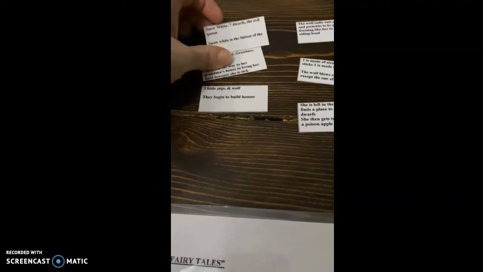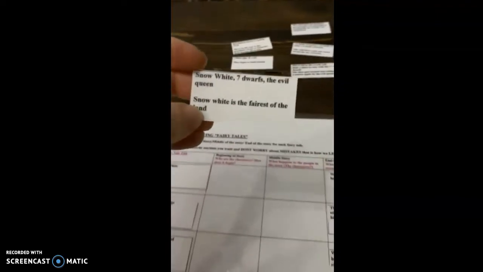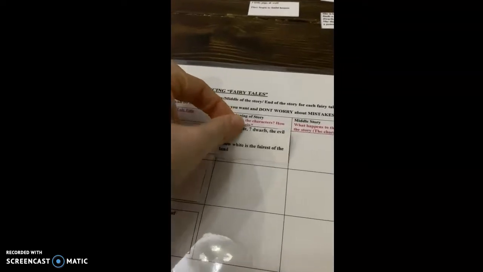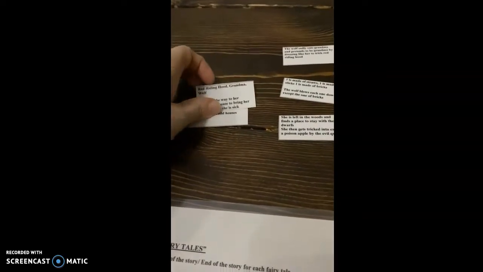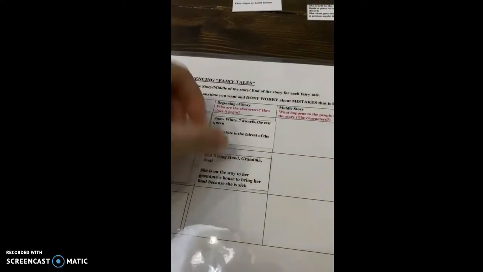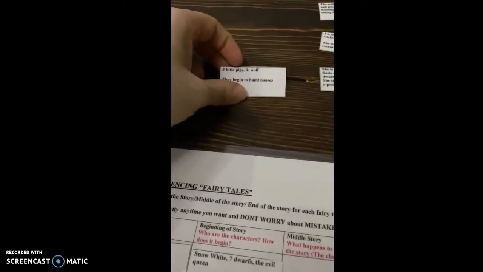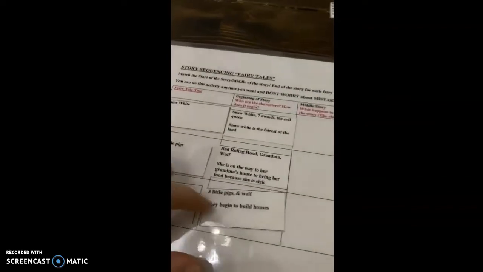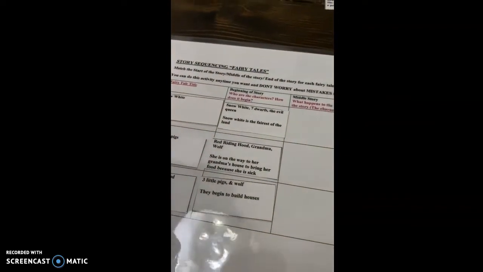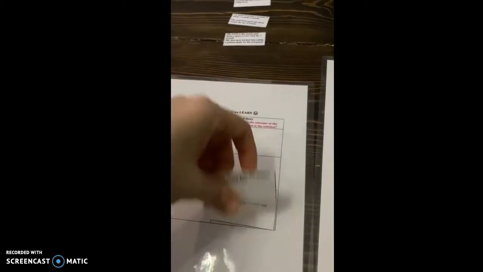Once that student masters this exercise, you can slowly introduce them to attempt maybe taking away the title and the end. Hopefully, the goal is to have them identify each story from beginning to end on their own.